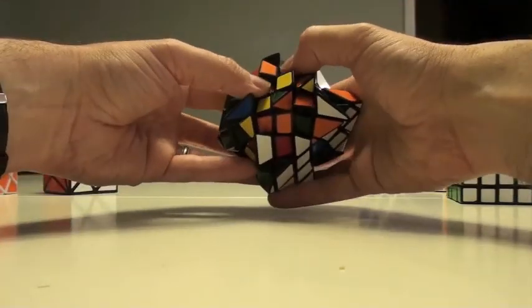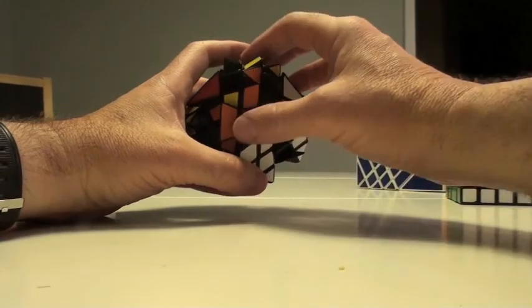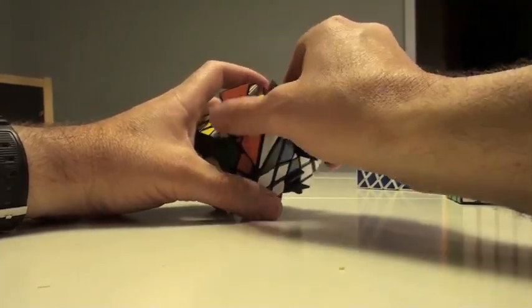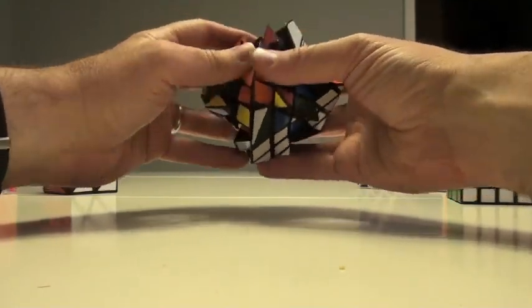Turn it like this. Now I turn it down. I can see this is in here just fine. So I'm going to move this out of the way and turn this up.